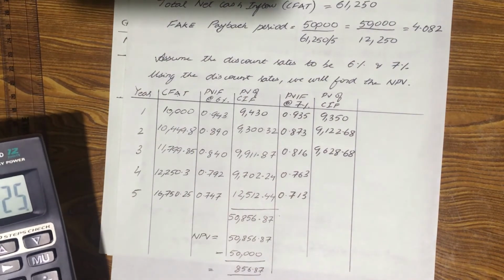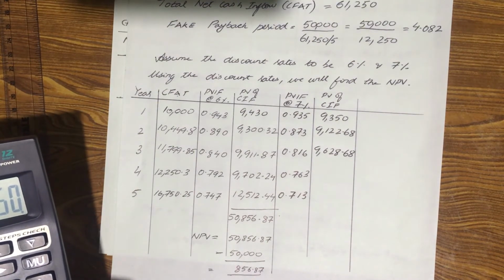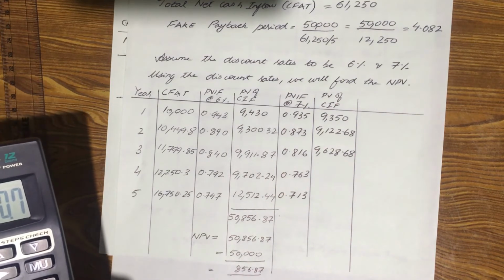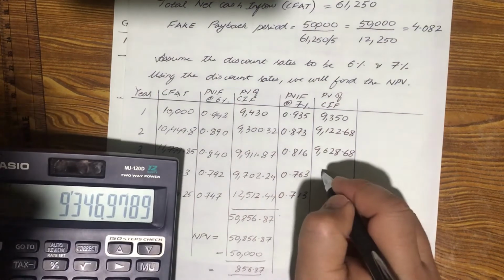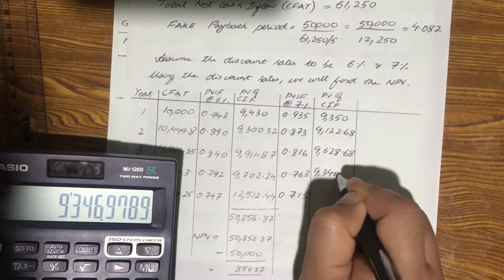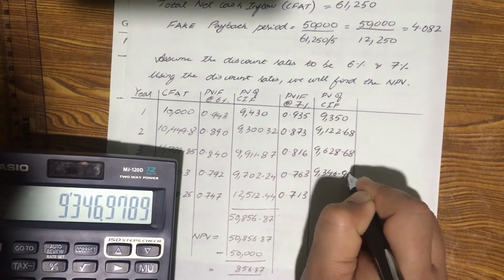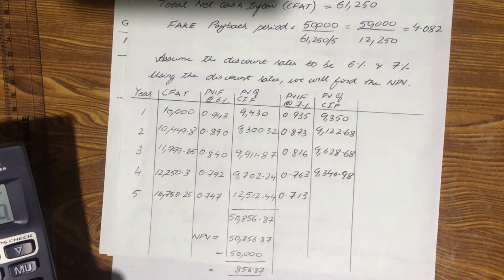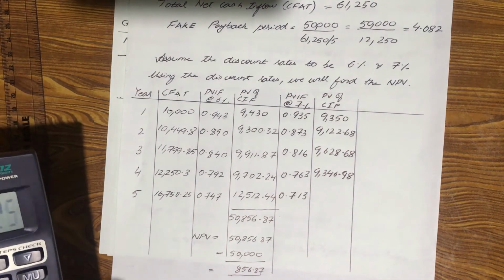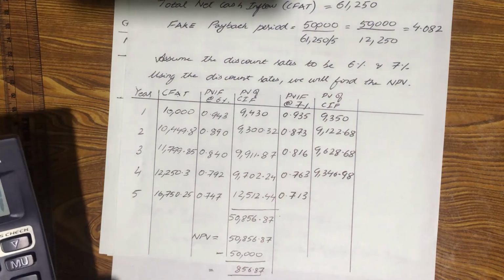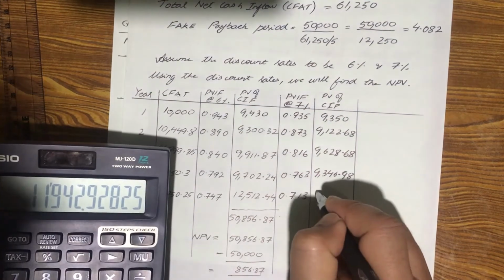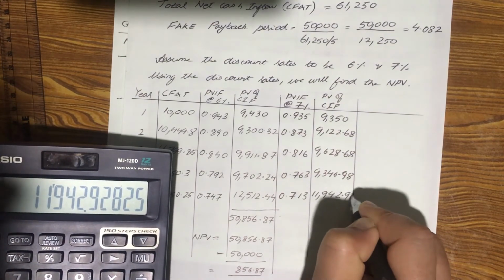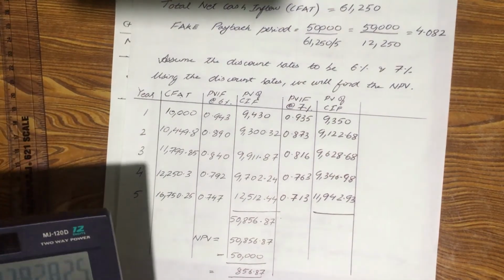Then 12,250.3 into 0.763 equals 9,346.98. And finally 16,750.25 into 0.713 equals 11,942.93.